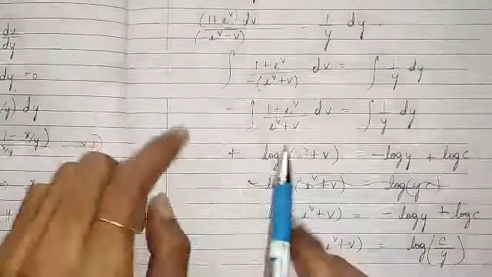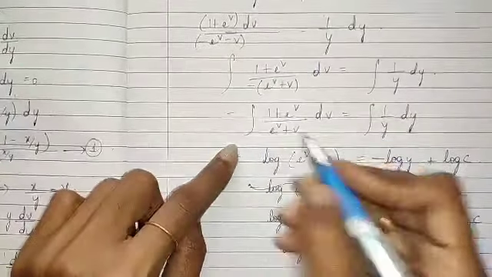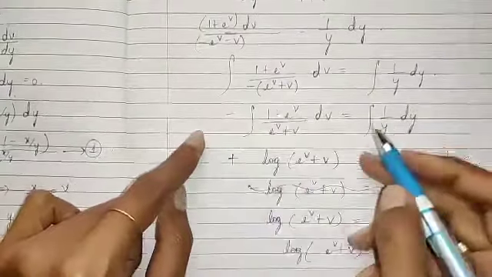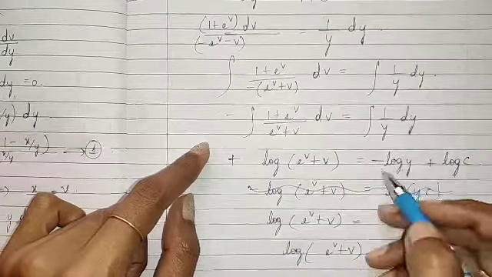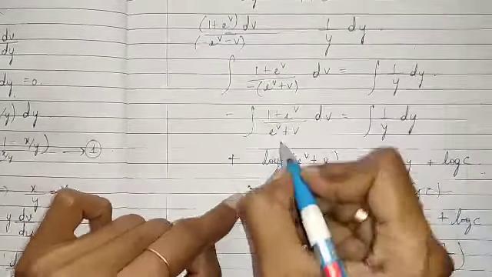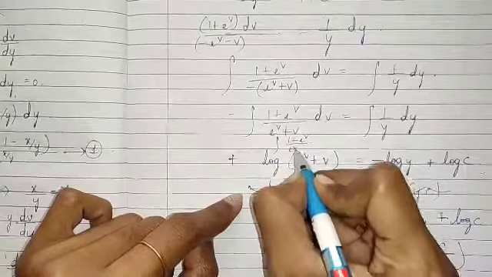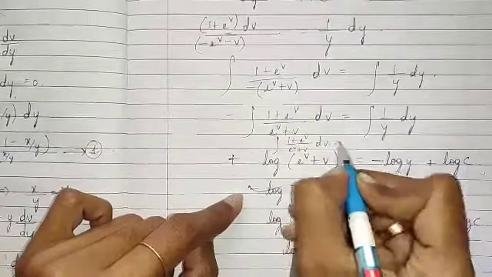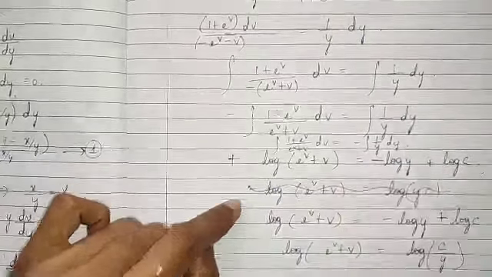Here, check properly. This minus sign, I'm sending it to the side before integrating. So what happens? This would have become minus integral of 1 by y dy. That means minus log y plus integration constant. Okay, don't get confused. So, okay, this is integral (1 plus e power v) by (e power v plus v) dv is equal to minus integral of 1 by y dy. Okay.